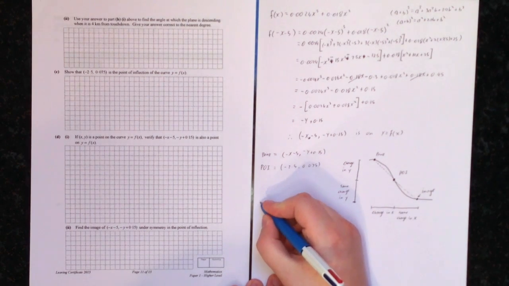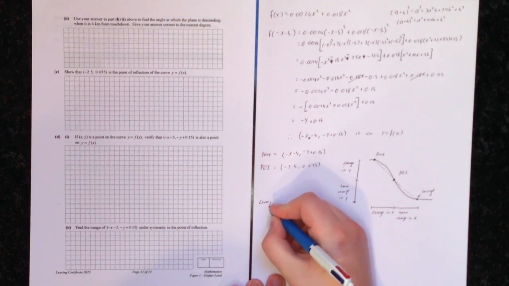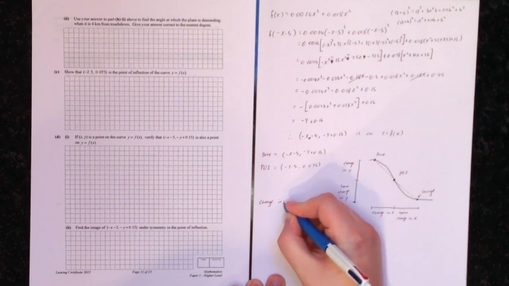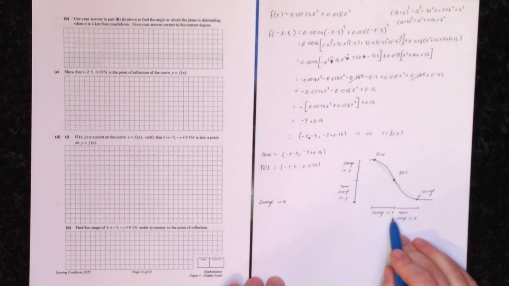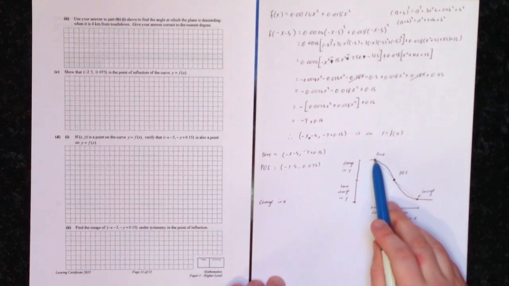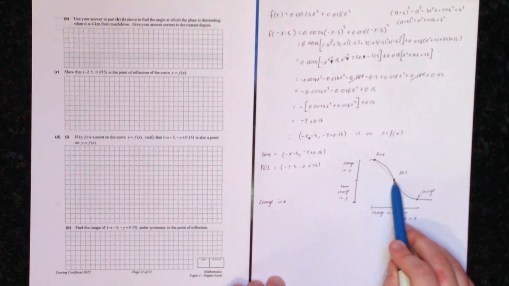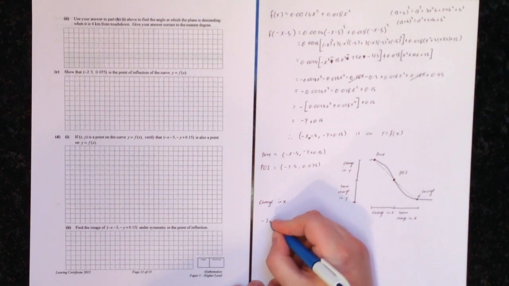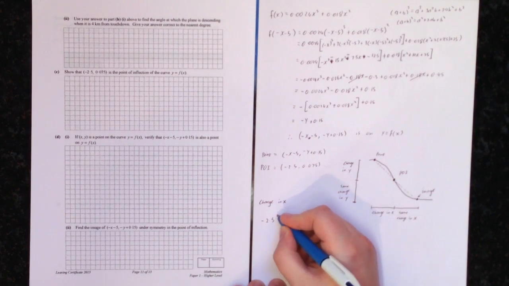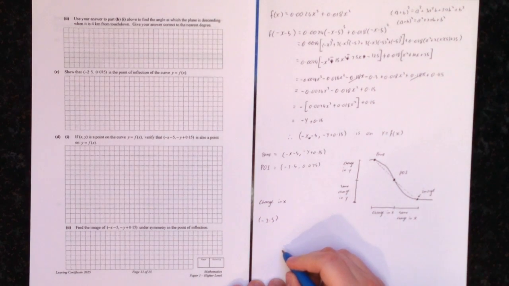So, the change in the x direction here is going to be the difference between the x-coordinate of this point and the x-coordinate of this point. The x-coordinate of this point is minus 2.5, and we want to take the difference between that.